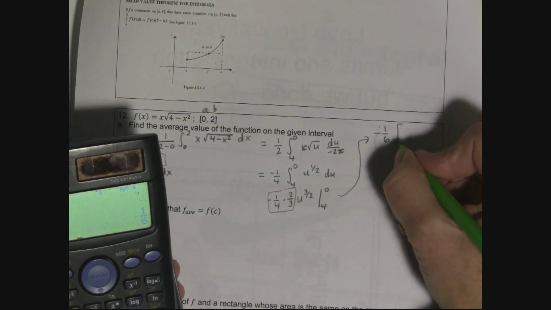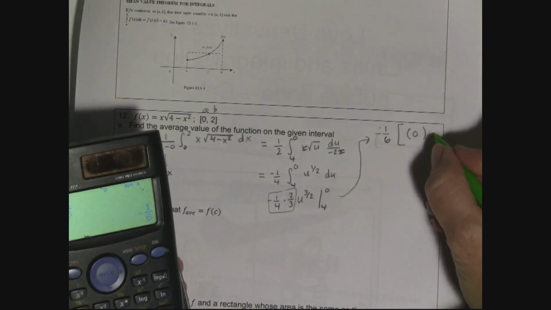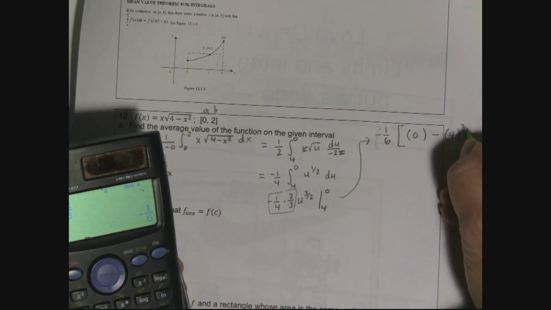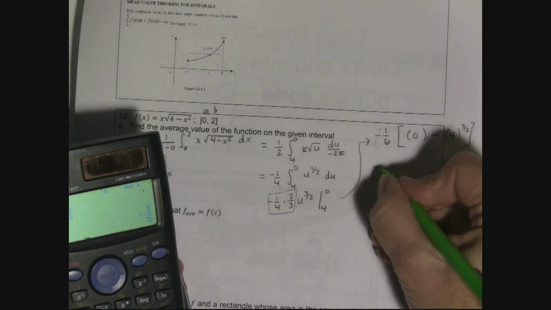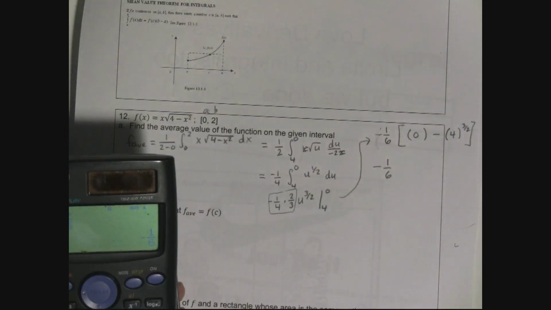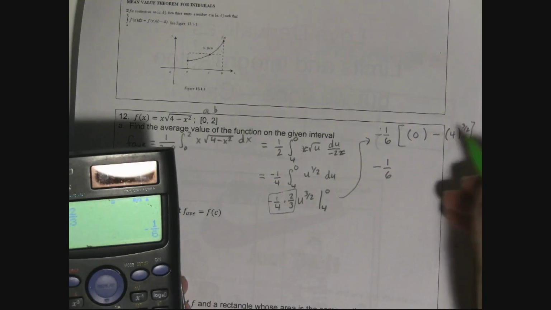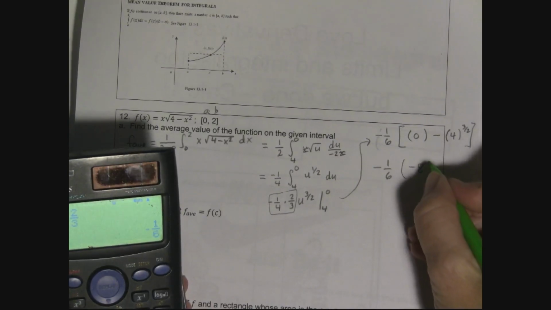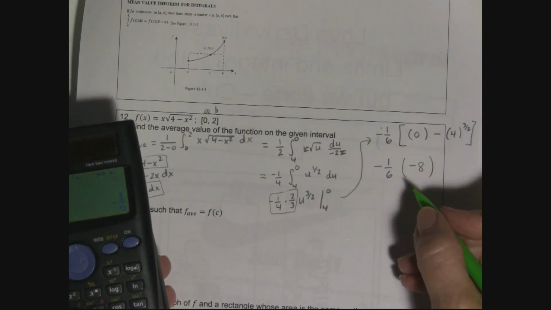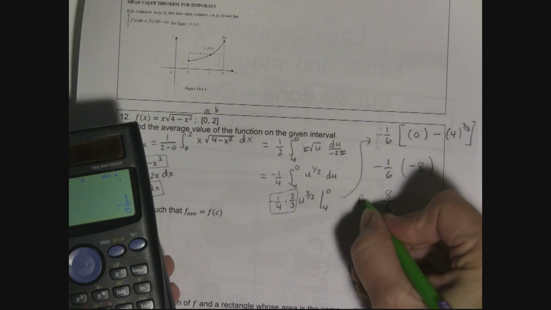Okay, and so the upper bound is 0. That's the upper bound, minus the lower bound, which is 4 to the 3/2. So I have -1/6 and -4 to the 3/2 in there. The square root of 4 is 2, raised to the third, that's 8, so -8. And I plan to put it in the calculator. So this is -8/6, and a negative times a negative is a positive. So this is 8/6. This is F average.